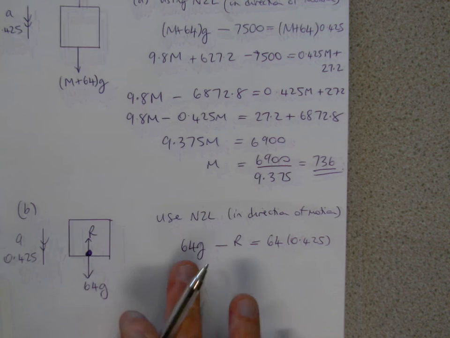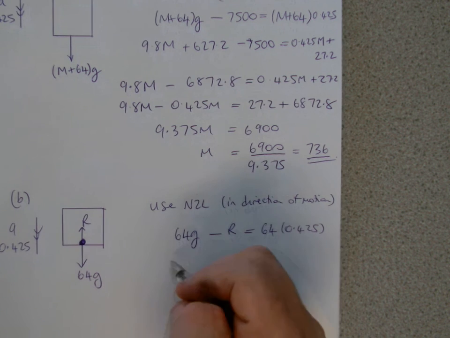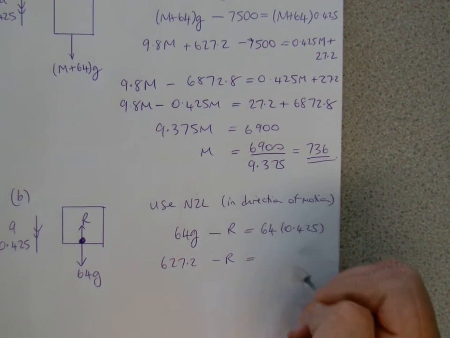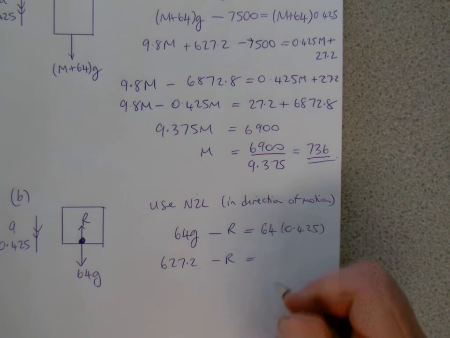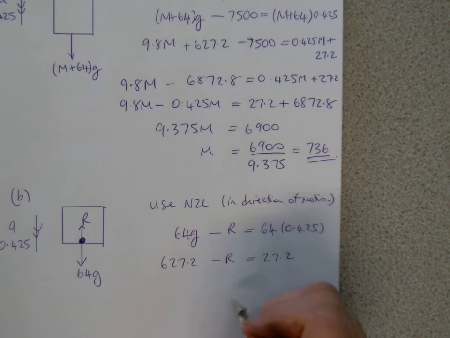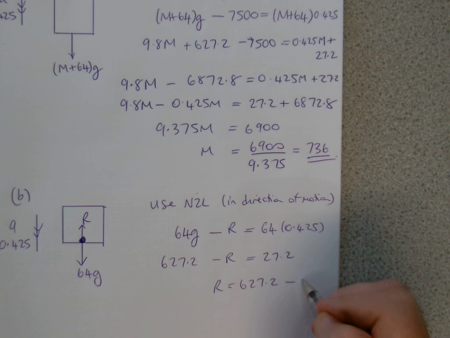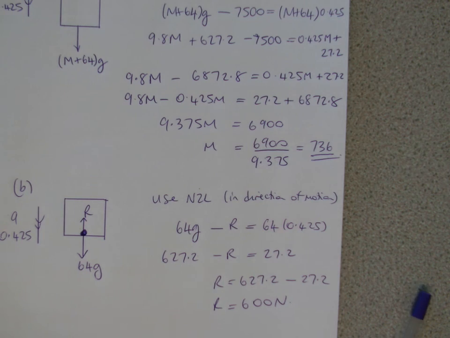So if we work out 64 times 9.8, we get 627.2. Take away R equals 64 times 0.425, so we get 27.2. And then all you're going to do is take that over, and you get your R to be 627.2 take away 27.2. So R will actually equal 600 newtons. Spot on, yeah? Brilliant.